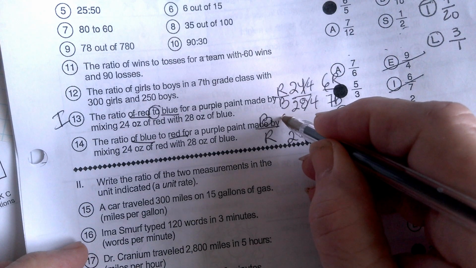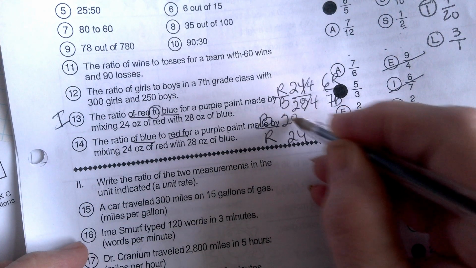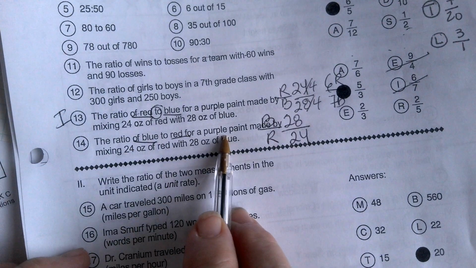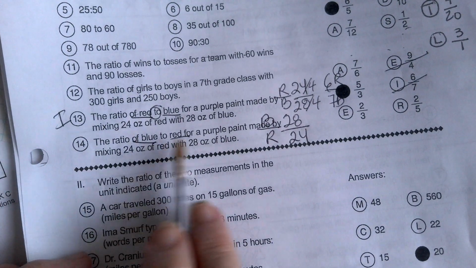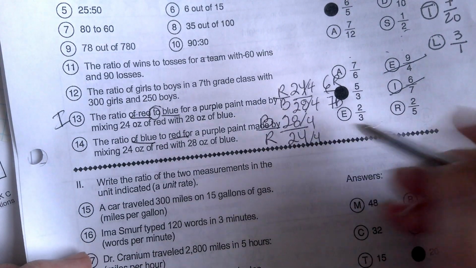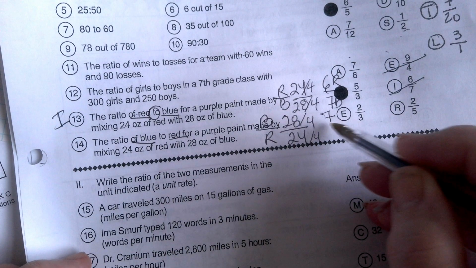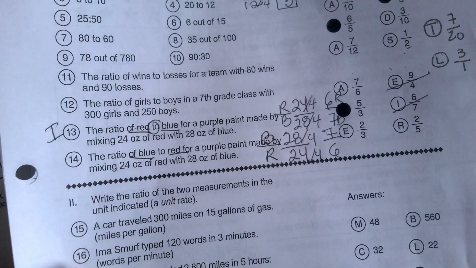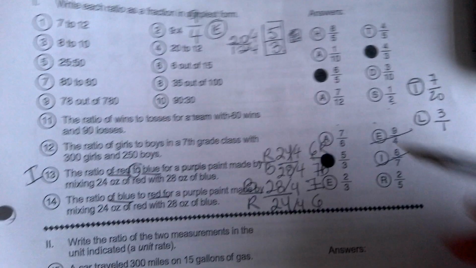So again, there's some exceptions, but very few, but you always look at the wording of the question. They want the blue to the red. They don't want the red to the blue on this one. And again, divide it by 4, divide it by 4. So this is 7/6. And that one, 7/6, is going to be the letter A.